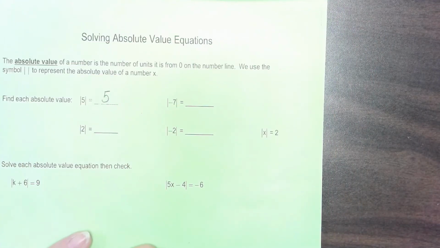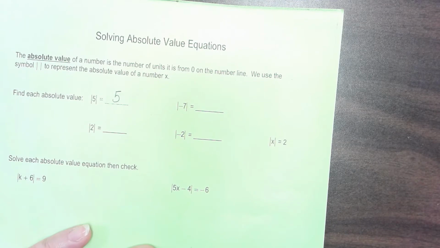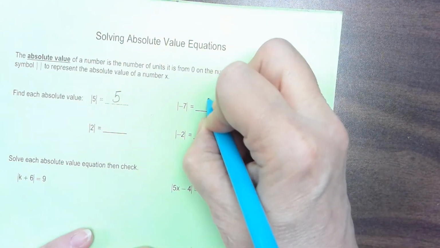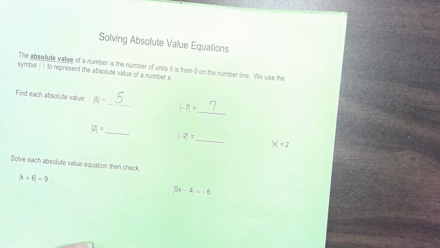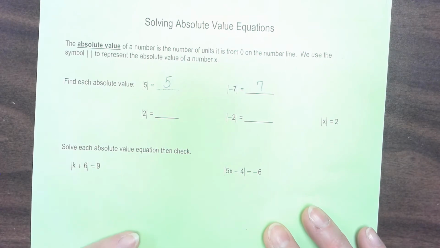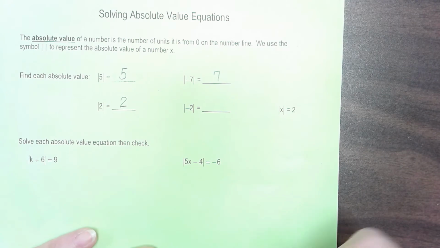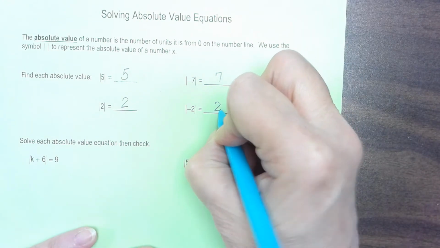And then the next one, what is the absolute value of negative 7? How far is negative 7 from 0? It is 7. It's just 7 to the left of 0. And then we're going to the absolute value of 2. How far is 2 from 0? And it is 2. And then how far is negative 2 from 0? It is 2 in the other direction.